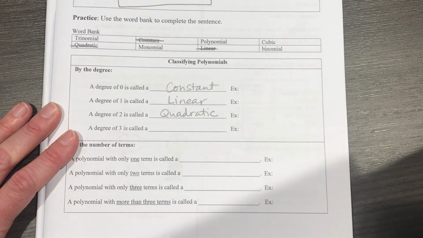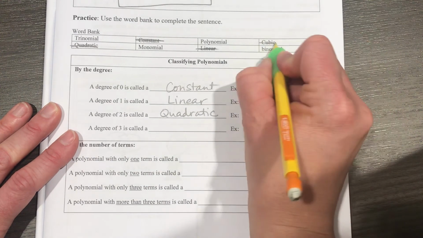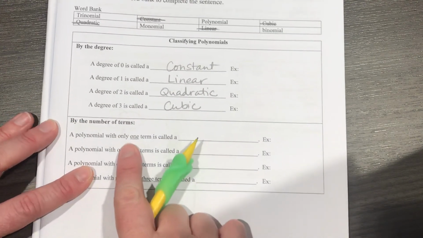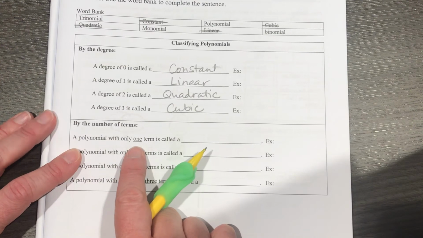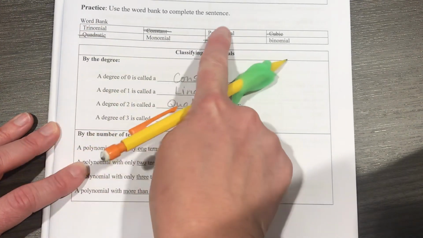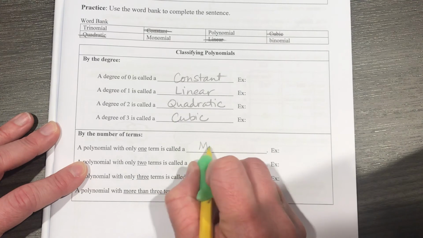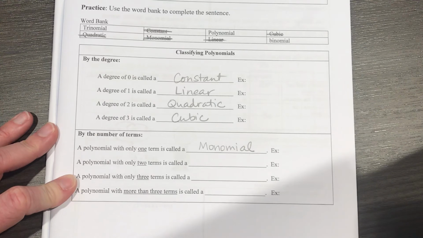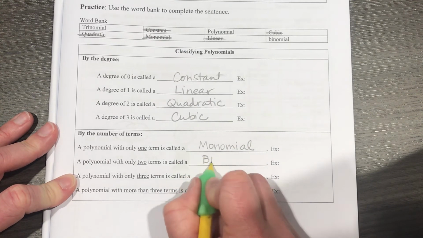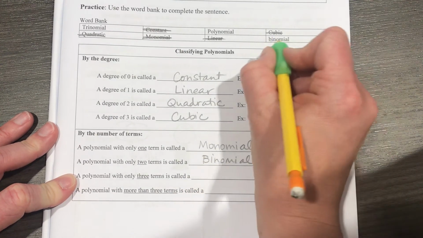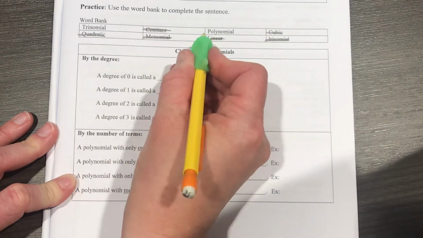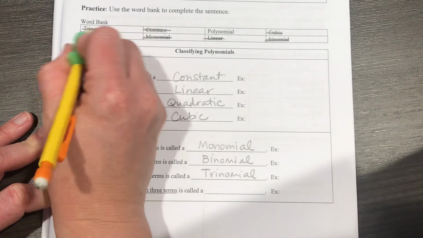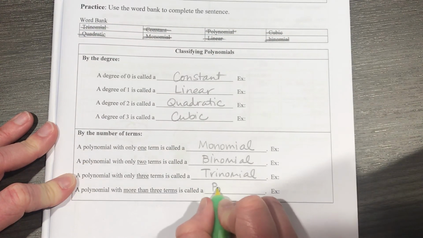And what is a degree 3 of a polynomial called? Cubic. Now number of terms is left. What is a polynomial with only one term called? I bet you can do it now by default here. Monomial. How about two terms? This one is called a binomial. Three terms, you only have two choices left. Trinomial. And the last one here is polynomial.